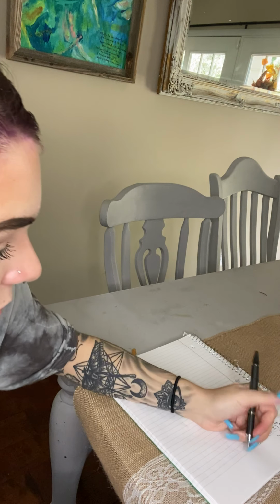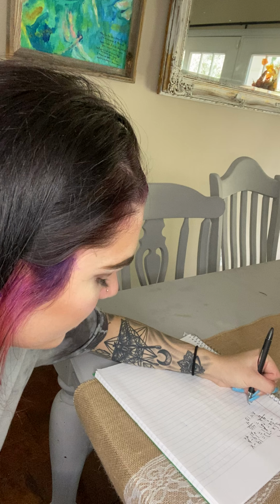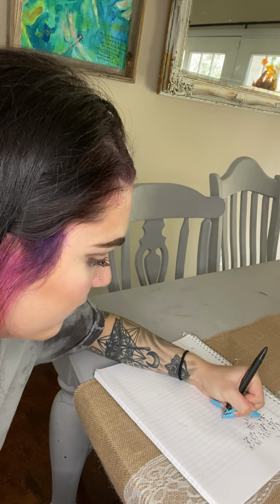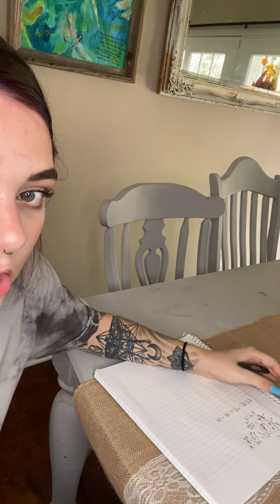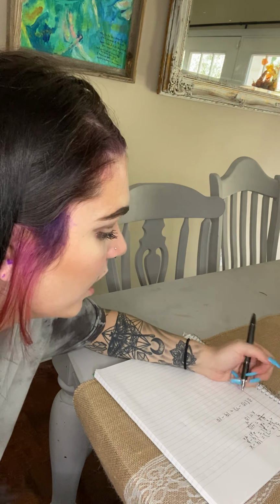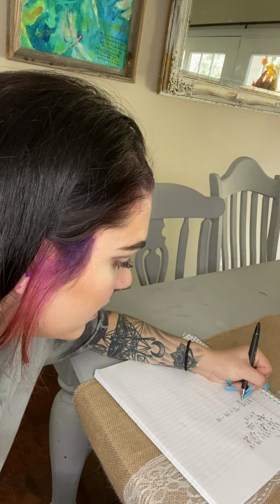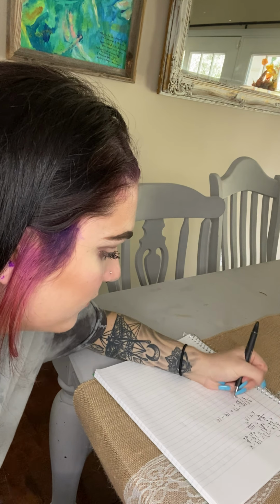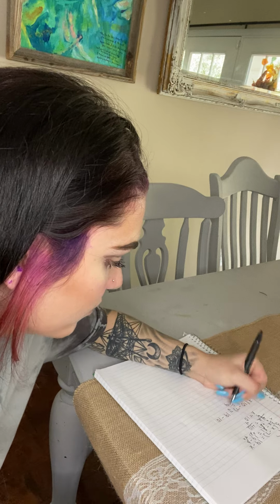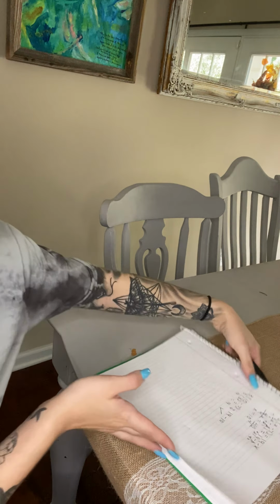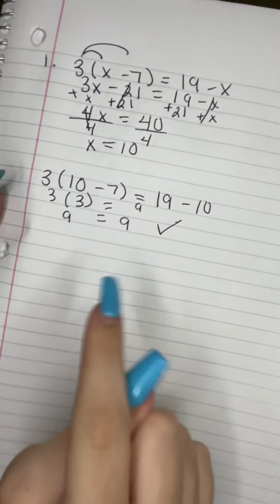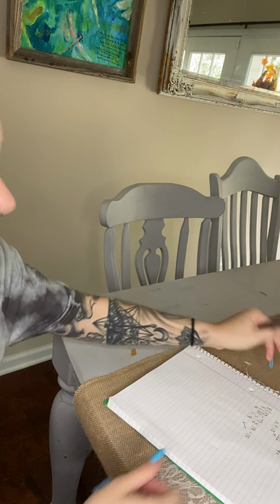Now, to check this, you plug 10 back in for x into the original problem. So we get 3(10 - 7) = 19 - 10. Using our order of operations, 10 minus 7 becomes 3, 3 times 3 becomes 9, and 19 minus 10 becomes 9 as well. So that's how we show that x equals 10 is correct. We plugged it back in and got the same answer on each side.